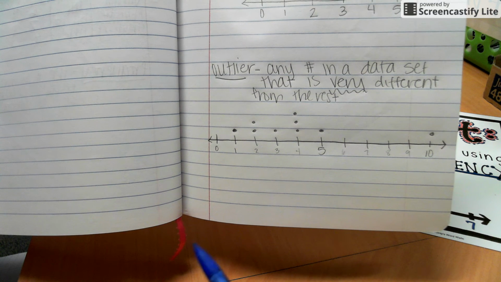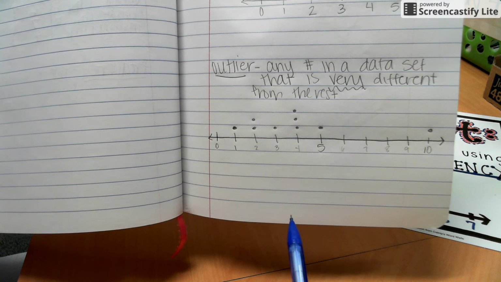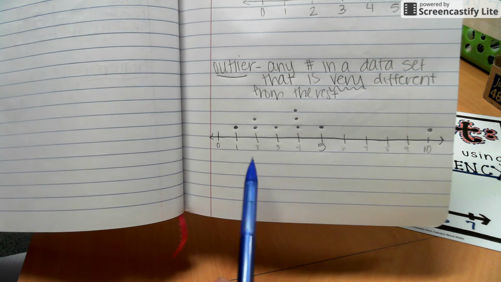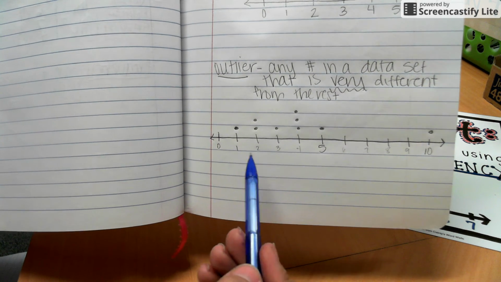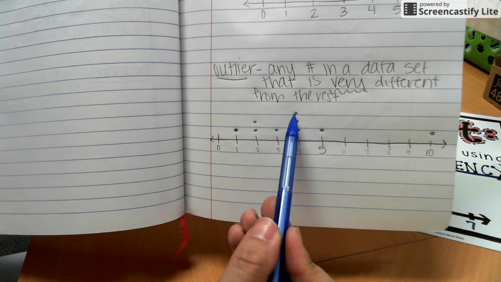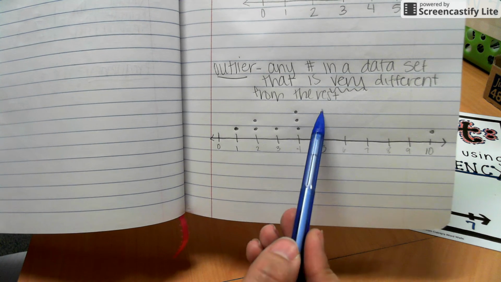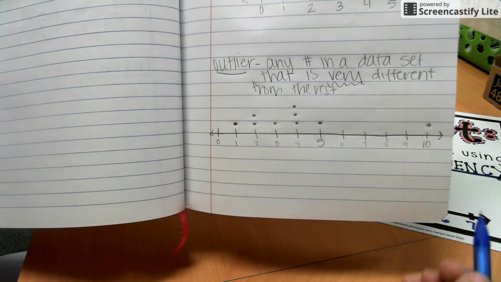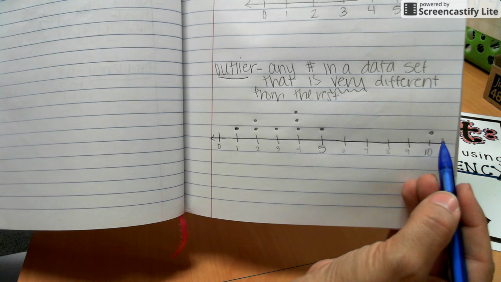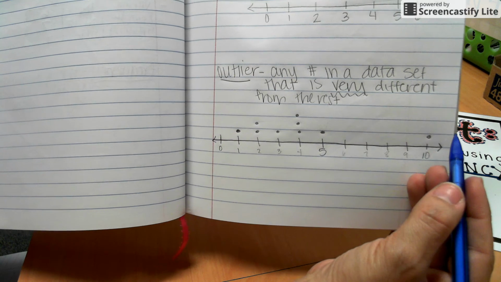Now, if I look at what outlier says, it says any number in a data set that is very different from the rest. Now, look at all these numbers. Most of my numbers, most of my dots or data is down here on this side of the number line. But then I have one random one way down here.